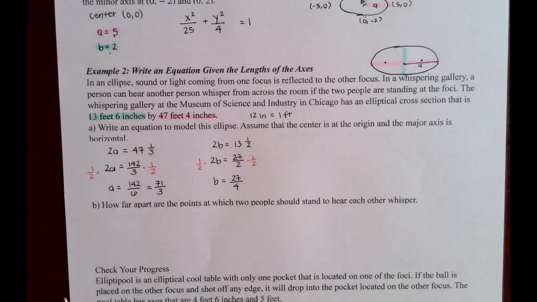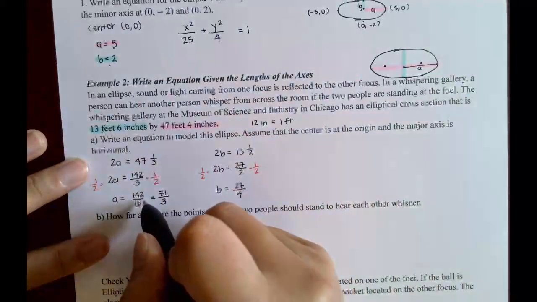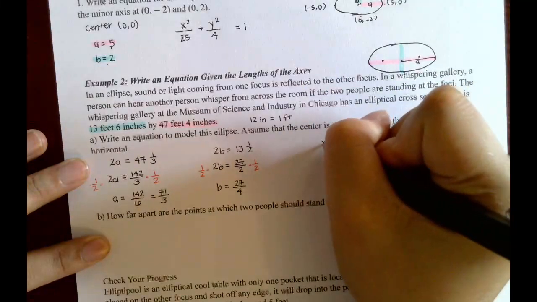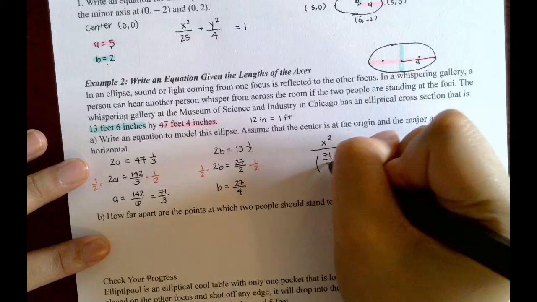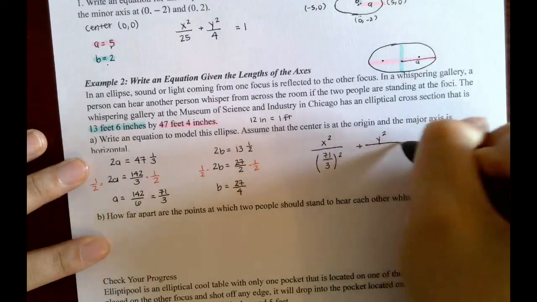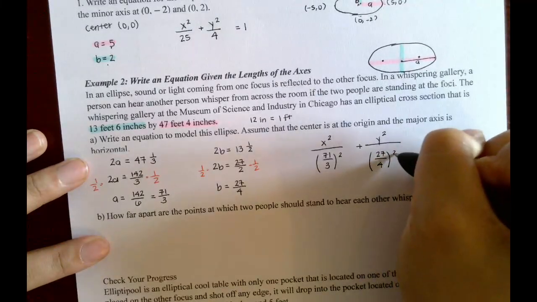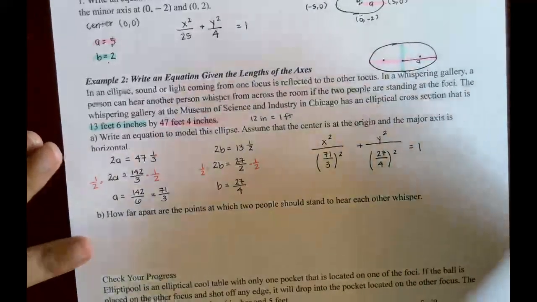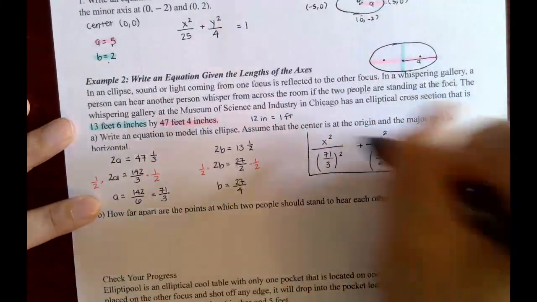Now that I have A and B and the major axis is horizontal, A is going to go under x. So x squared over (71/3) squared plus y squared over (27/4) squared equals 1. It's just going to make it even messier, so we're just going to leave it like this.